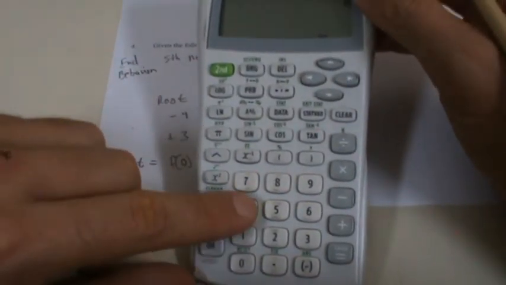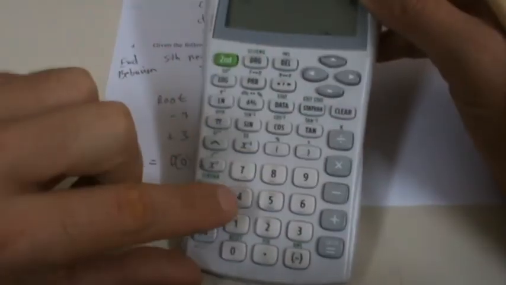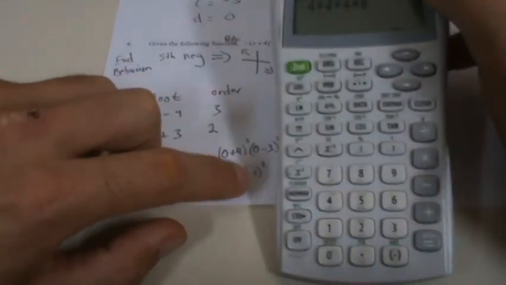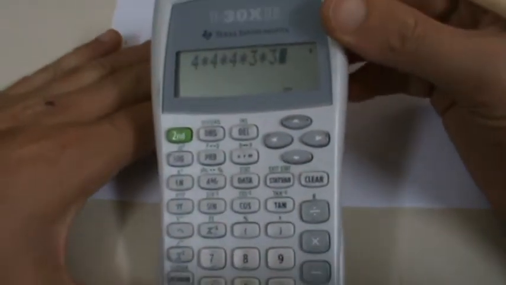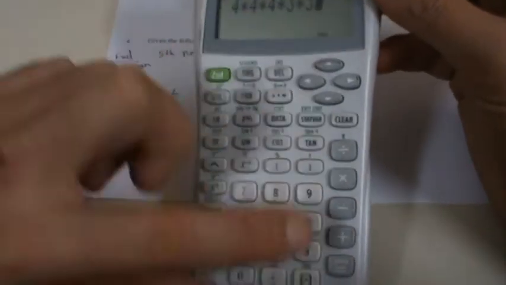It's 4 times 4 times 4 times a negative 3 times a negative 3. I'm just going to put 2 3's in here. Alright, so it's 4 times 4 times 4 times 3 times 3. It's negative 3 and negative 3, but it's just going to give me a positive anyway. It's 576.